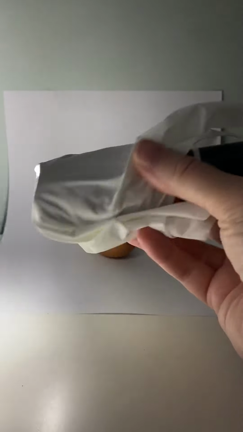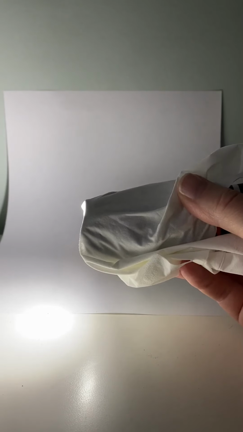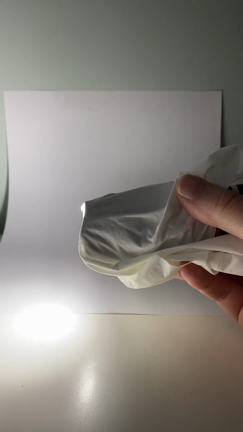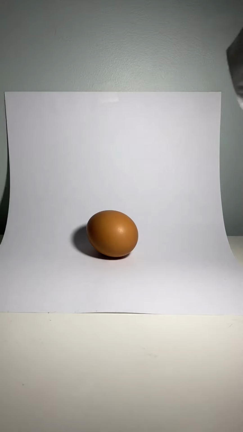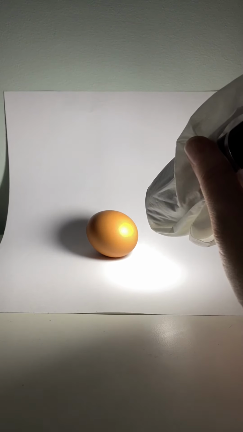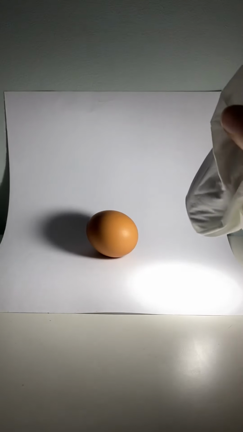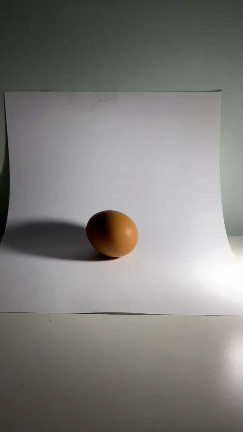Well, I can diffuse the light by putting some tissues over the flashlight, or you could use a pillowcase, or sheets, or tissue paper, or toilet paper, or anything that's going to diffuse that light. And see when I get closer, see how that shadow is very soft now? That's called diffused. So I want you to play a little bit with diffusion after you play with distance.